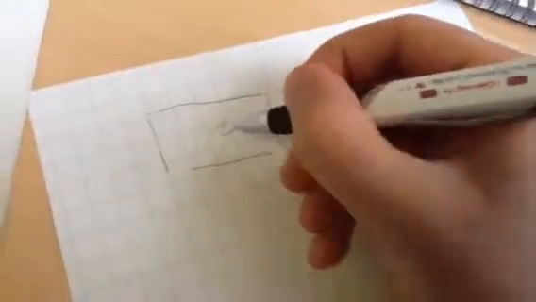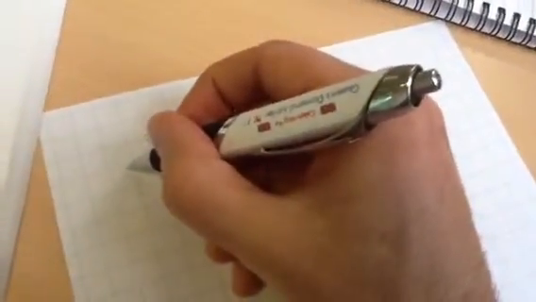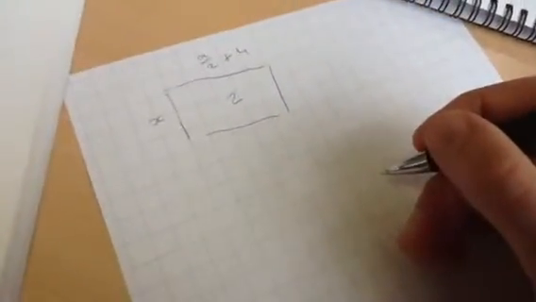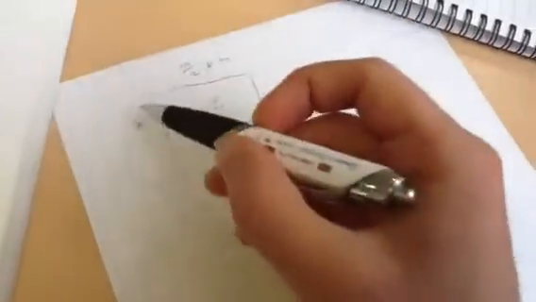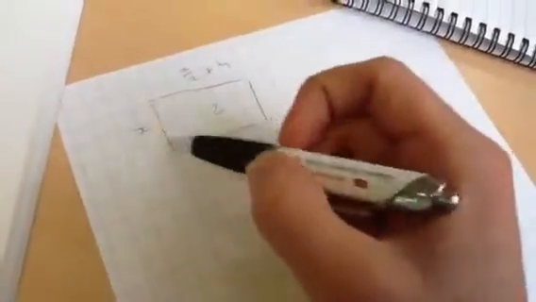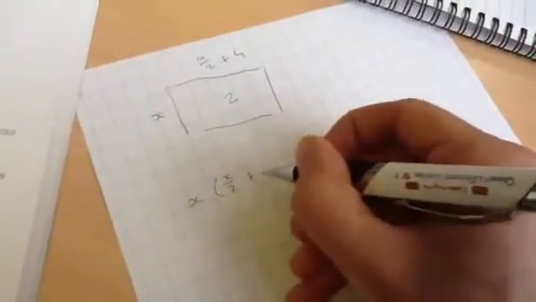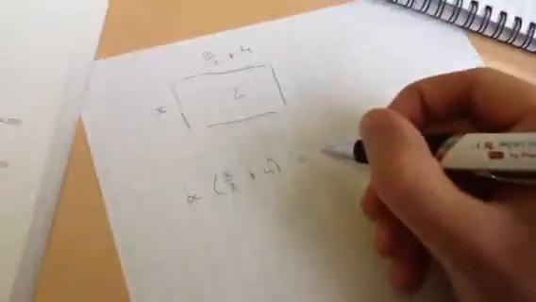using my amazing art skills, and they've got an area of 2, and I've got width x and length x over 2 plus 4. So if I've got to find the length of each edge, then I know that the area of a rectangle is the length times the width. So if I multiply those two things together, getting that, I've been told that the area of that is 2.